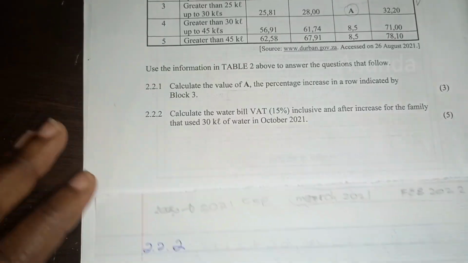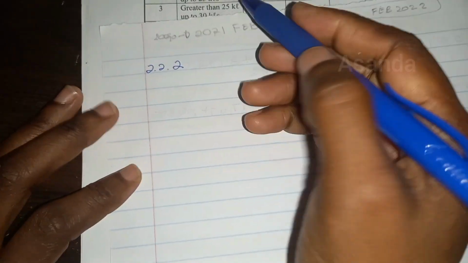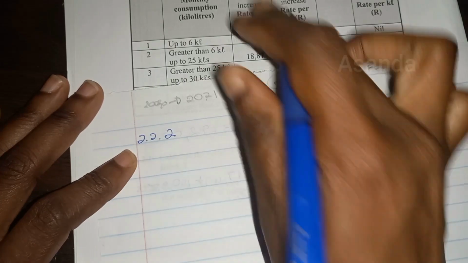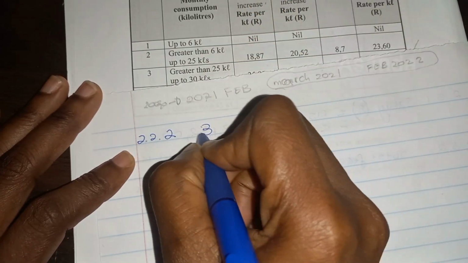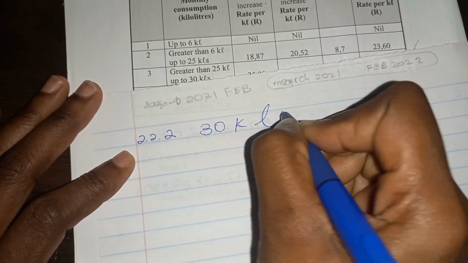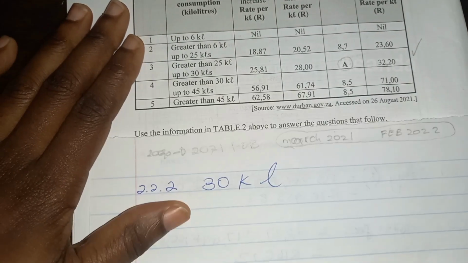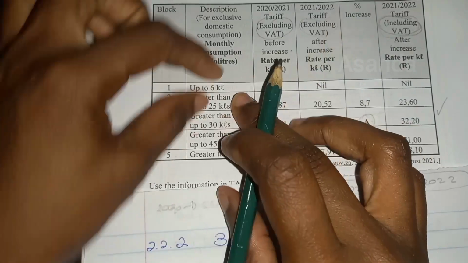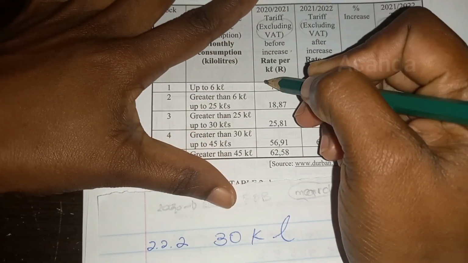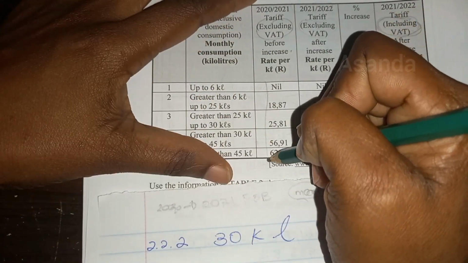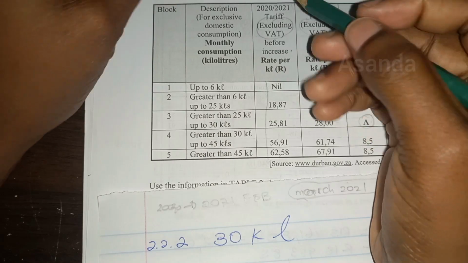So how much is our water? 30 kiloliters. This is what I like to do when I'm using the sliding scale. I like to write my water there and say I have to calculate for 30 kiloliters. And then I go to my table. There's a missing column right here. The moment I see this, I do this.